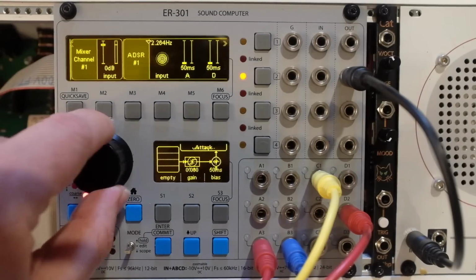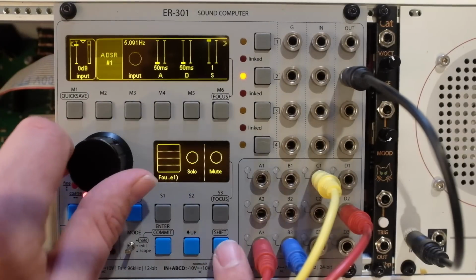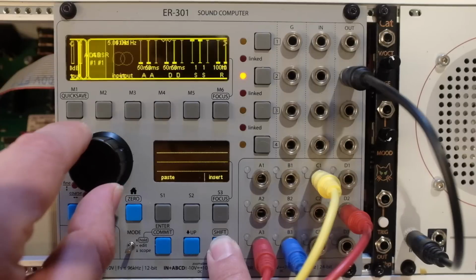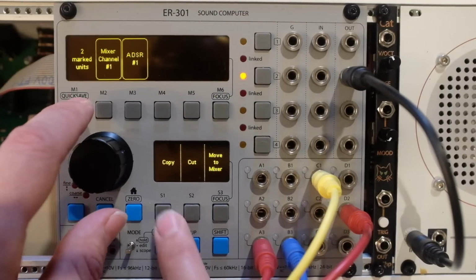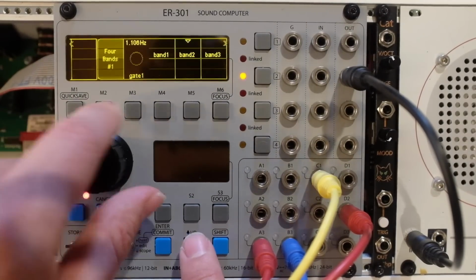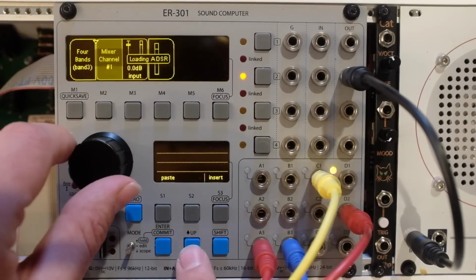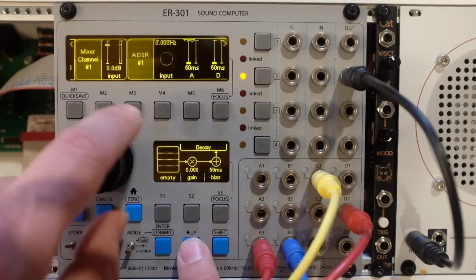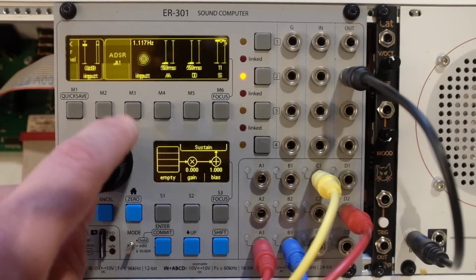And there it is. So instead of doing this 3 additional times, I can highlight these guys, copy them, go into each band and paste. Let's do it here. So now we have 4 CVs doing the exact same thing.